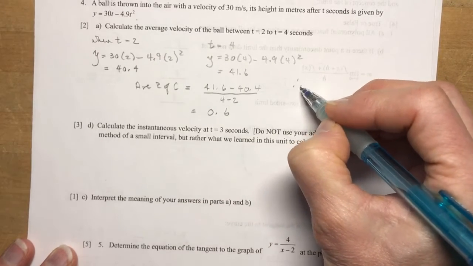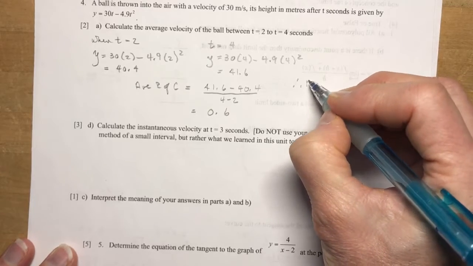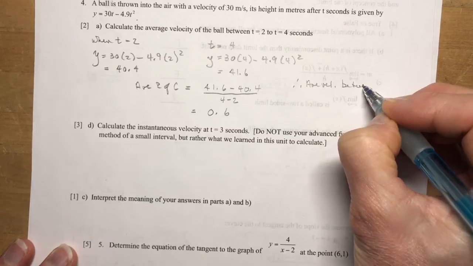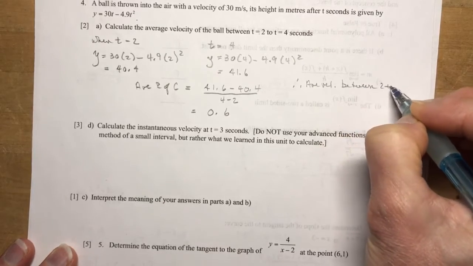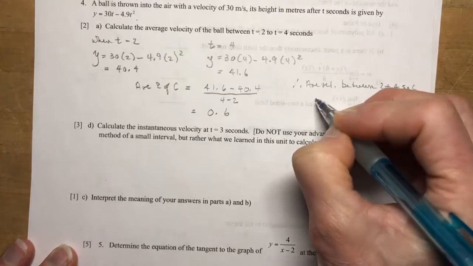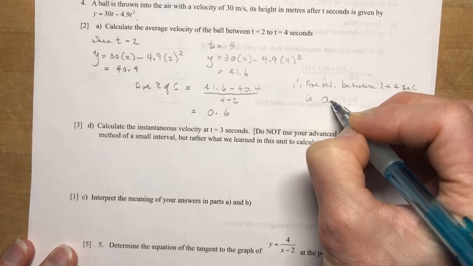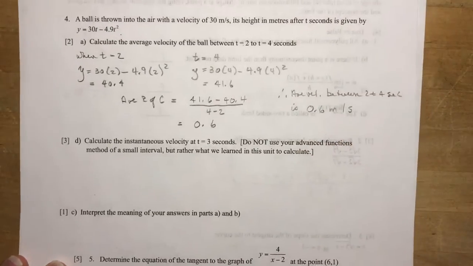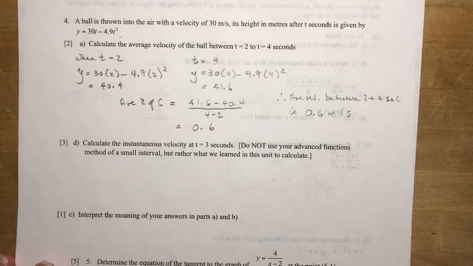So then you make a concluding statement. Therefore, the average velocity between 2 and 4 seconds is 0.6 meters per second. Don't forget you need units for that, right?